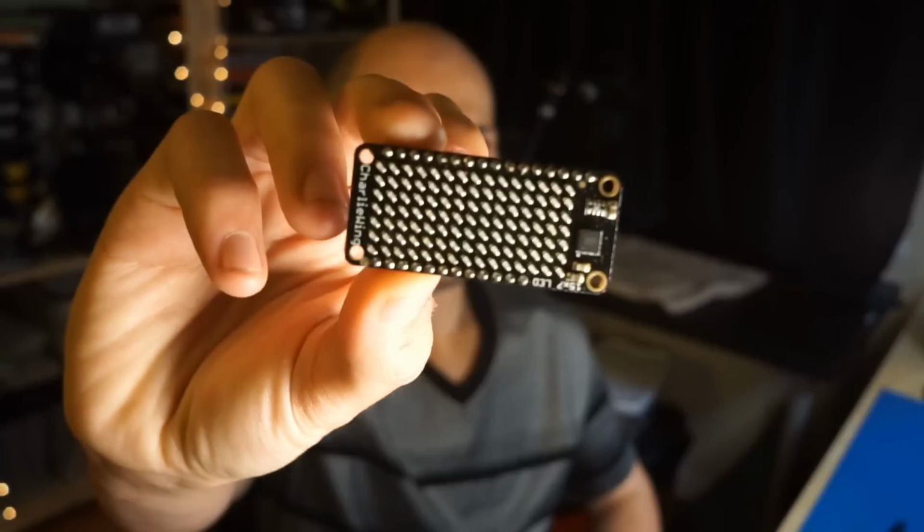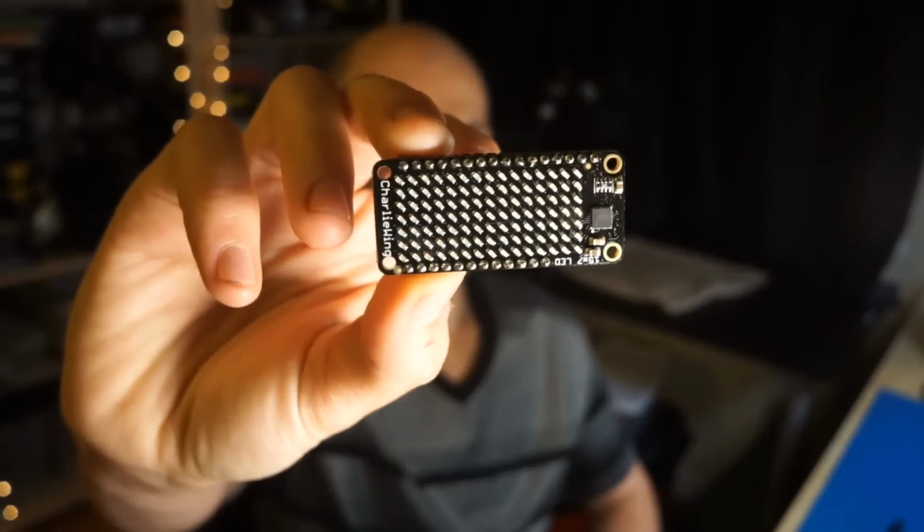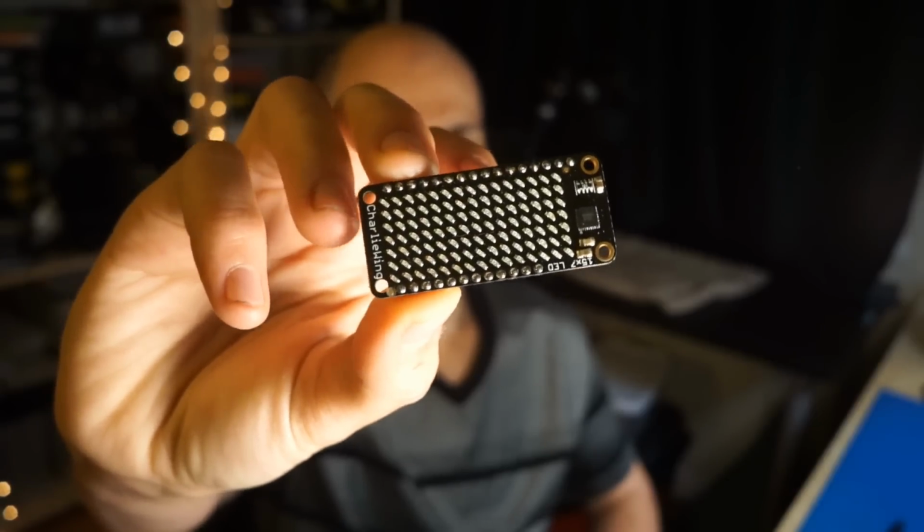But we have these nice little matrix displays that look kind of like this. So you can see this is a grid of pixels. So you can control all these pixels. That's 15 by 7 pixels there, number of pixels. So you can do pretty cool things with this. Eventually, like scroll text, display graphics.